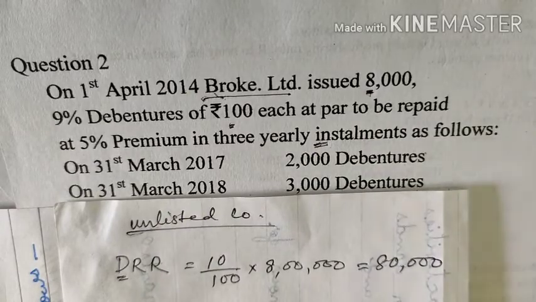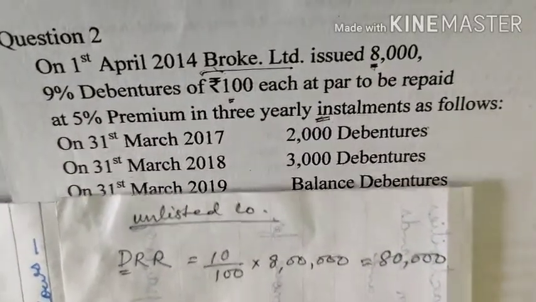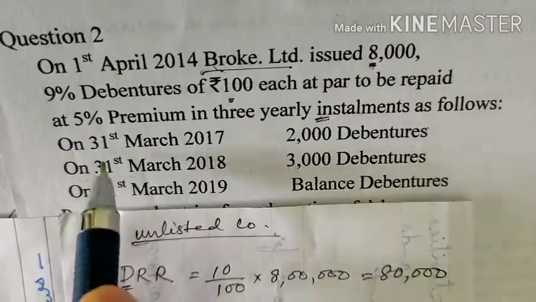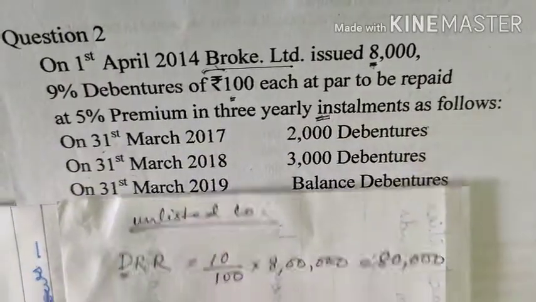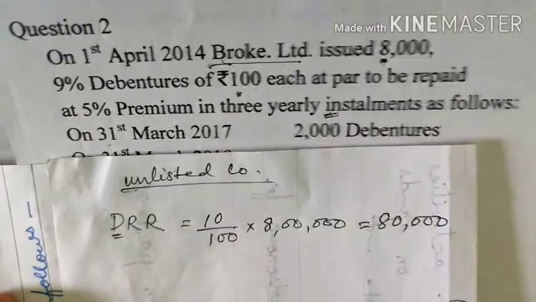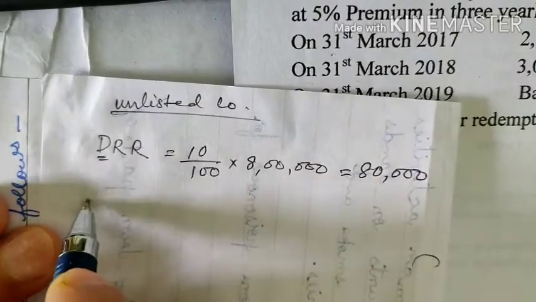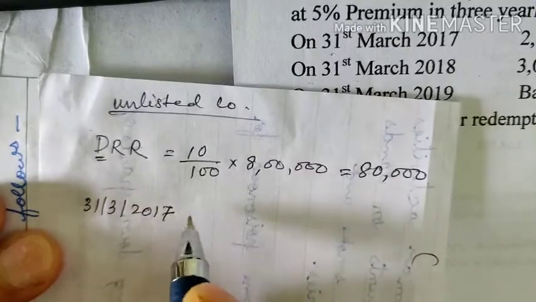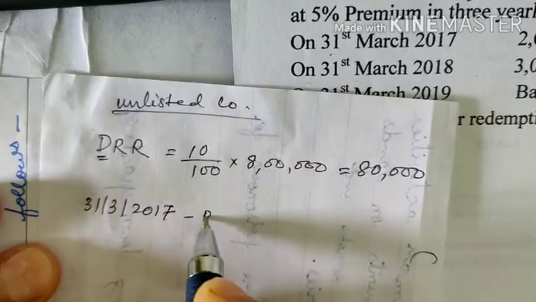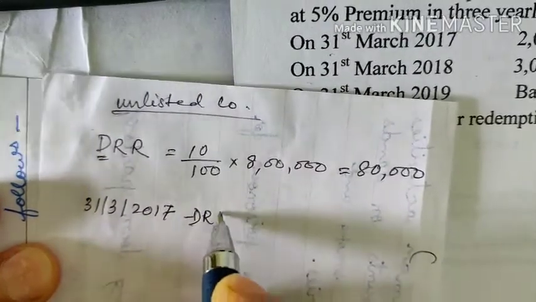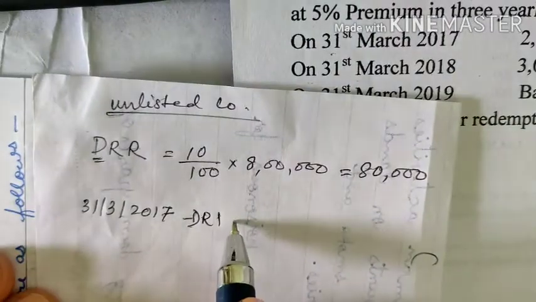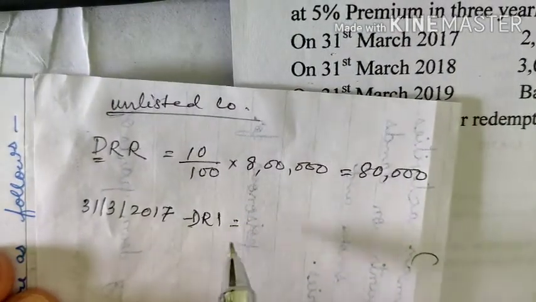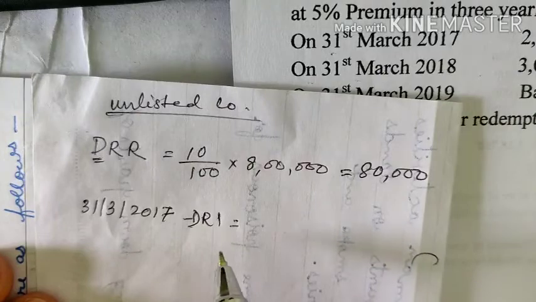This reserve has to be created before the redemption starts. So the first redemption that takes place is 31st March 2017. Let's calculate the DRI amount. DRI means debenture redemption investment amount.